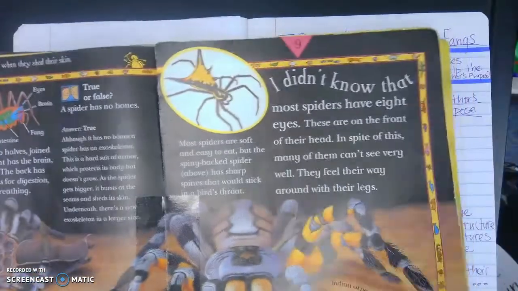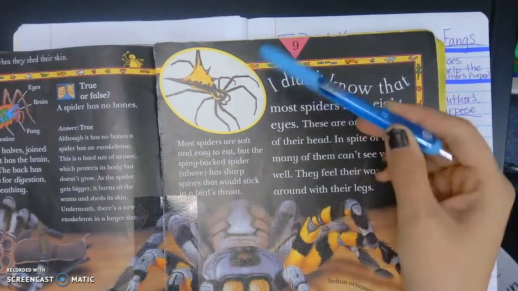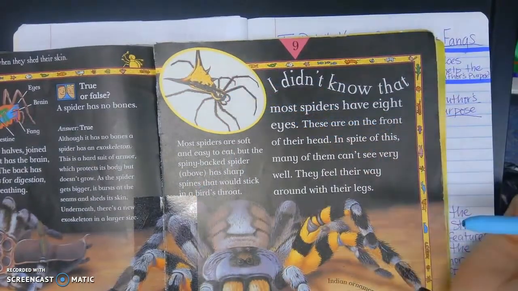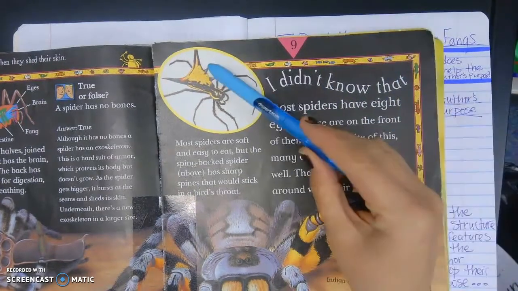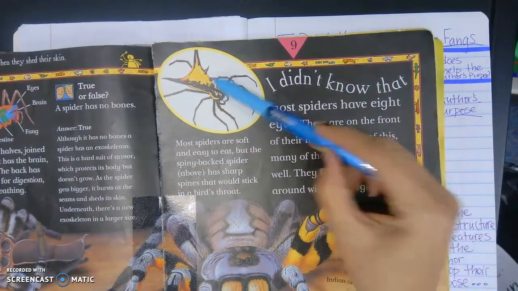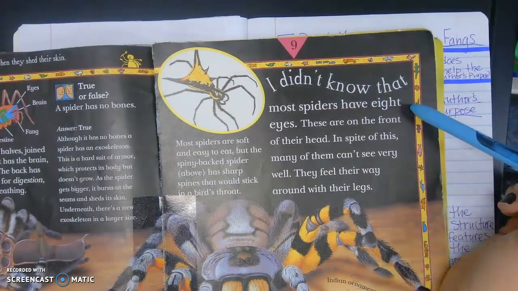Most spiders are soft and easy to eat, but the spiny back spider above, this one right here, has sharp spines that would stick in a bird's throat. See the spines coming off of them? Those are gnarly.